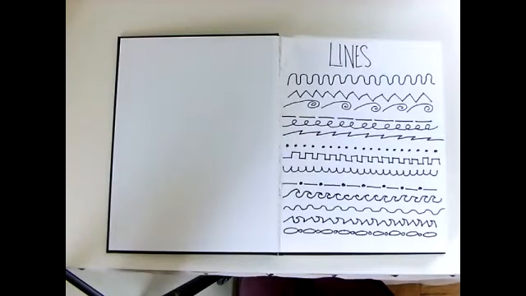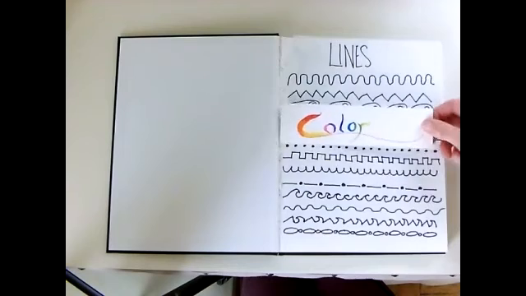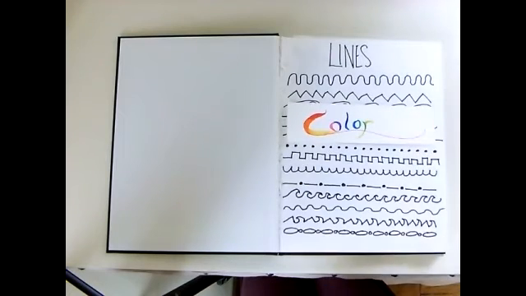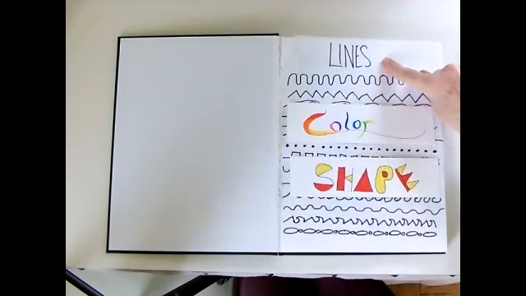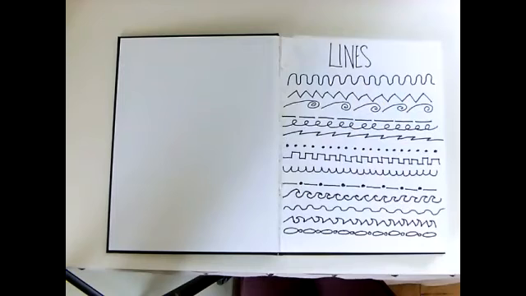Hello, artists. Today we're going to do an art project involving the elements of color, shape, and line. Let's talk about lines first. These are some examples of lines, but there are millions of different sorts of lines artists can make.